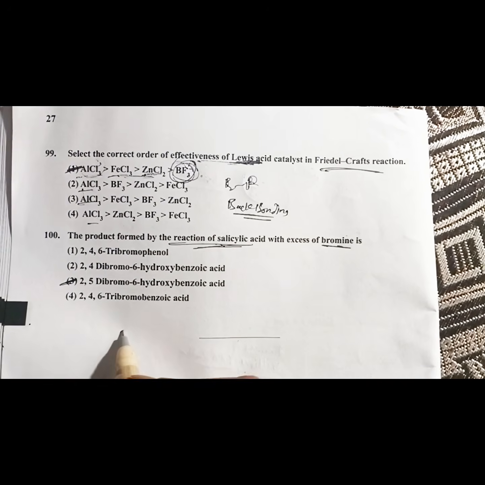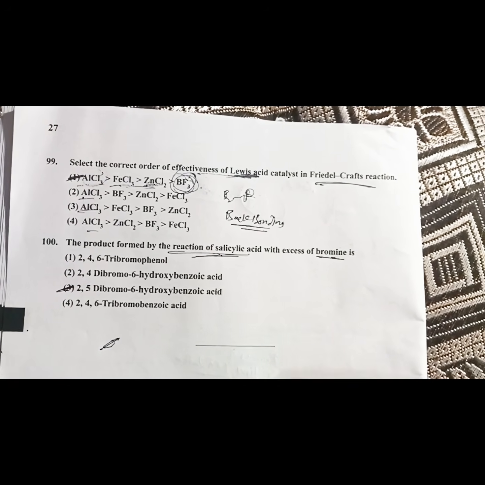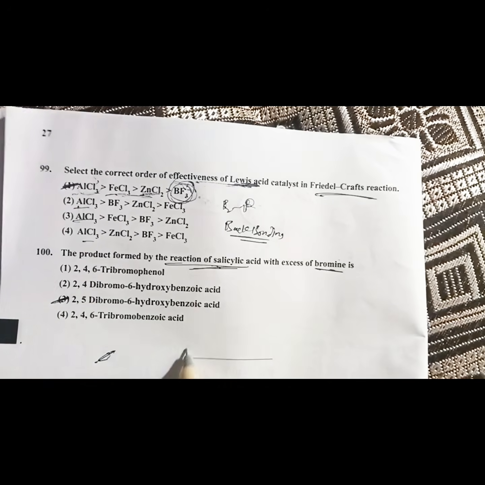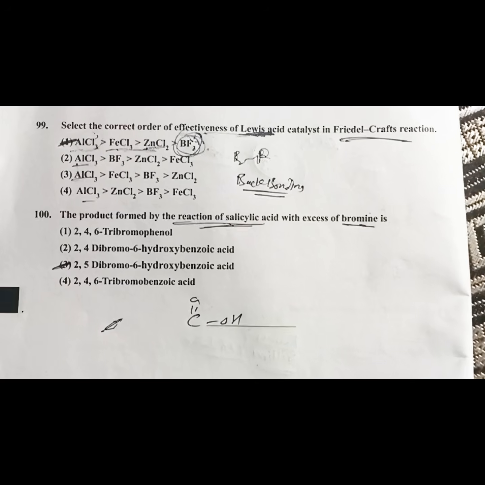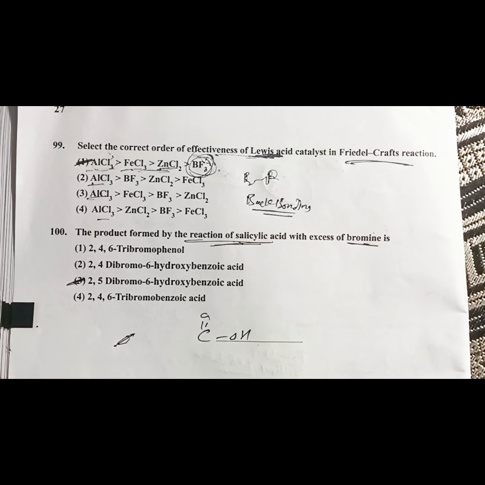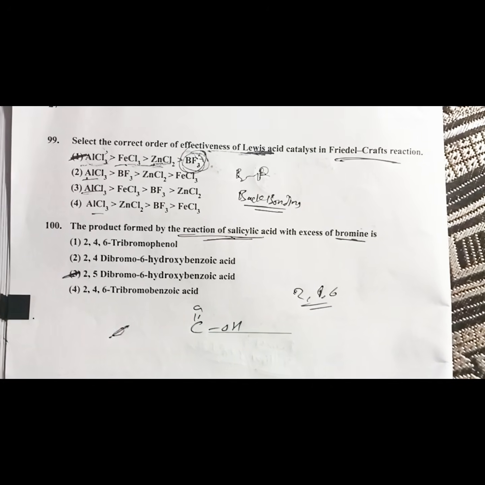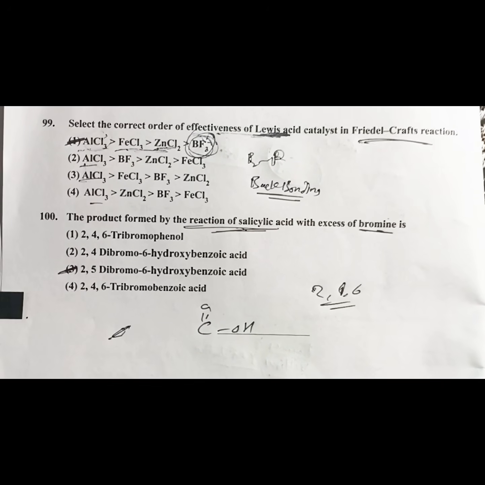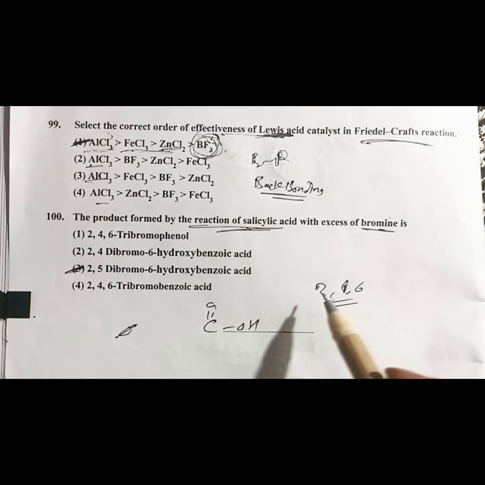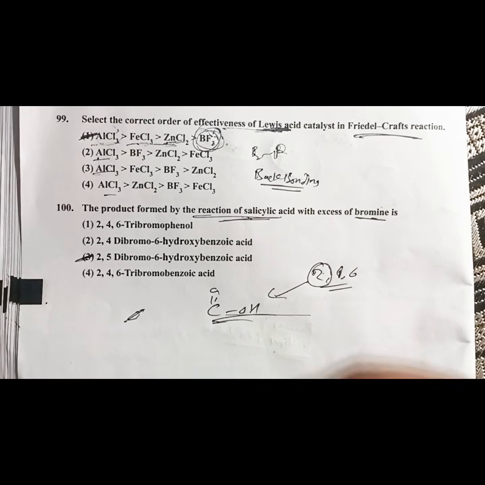Since we know that in salicylic acid the benzene ortho position is attached by COOH, right? So there will be no 2,4,6 tribromo attachment, because the second position is already taken by this COOH.